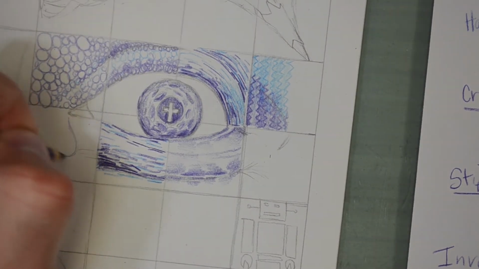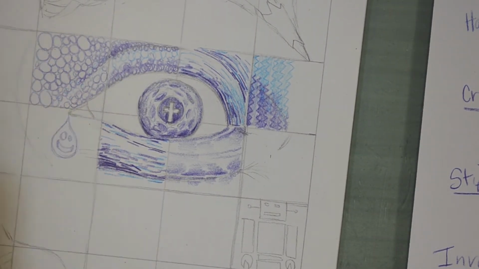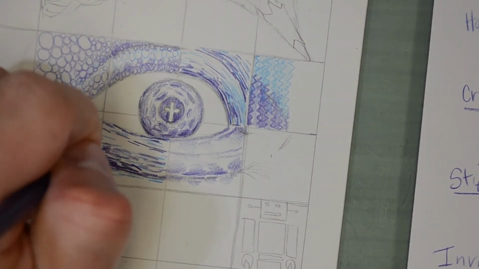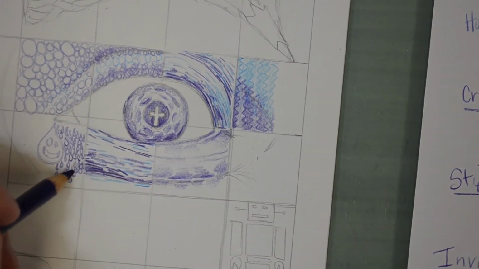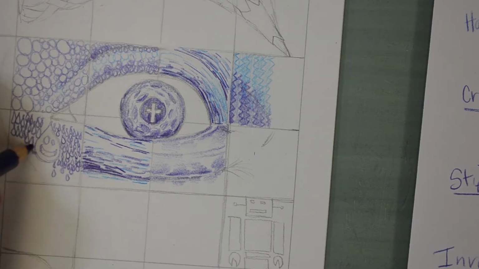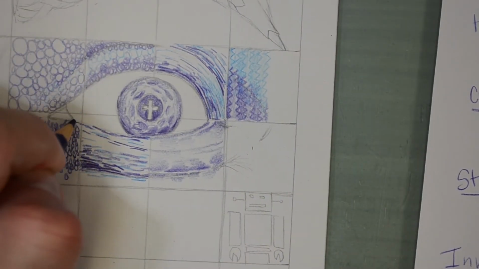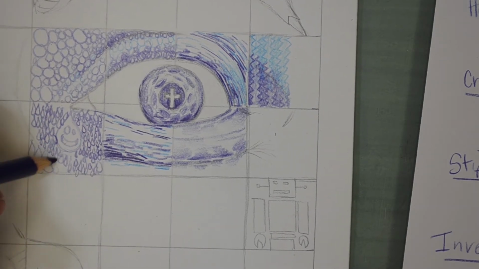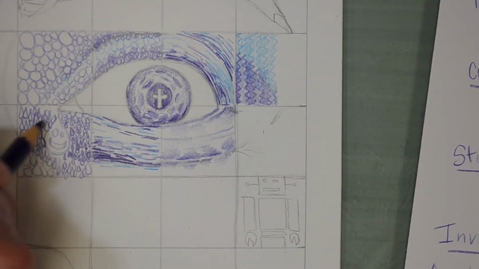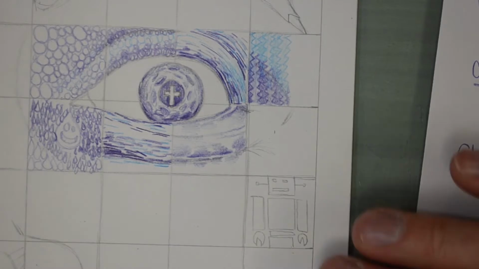However, it's totally your choice how you're going to arrange this different shading that you do, all these variety of techniques of shading. I chose in most places to go square by square, but you don't have to do it that way. You can mix and match your types of shading in any way that you prefer.